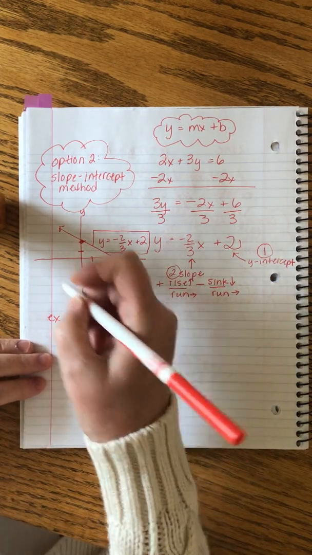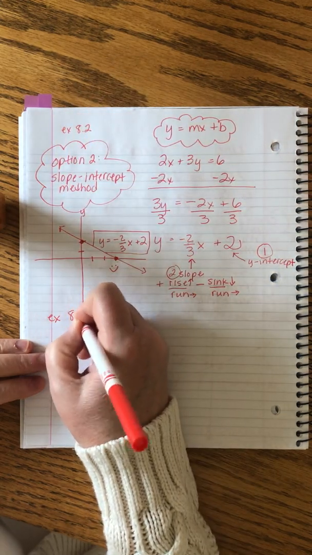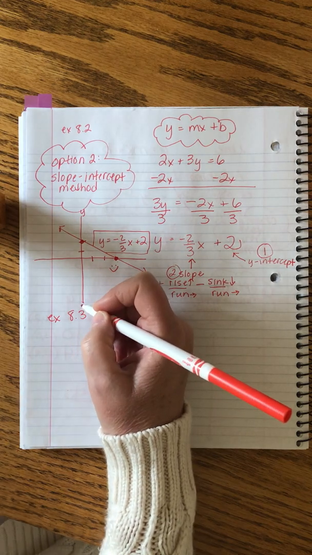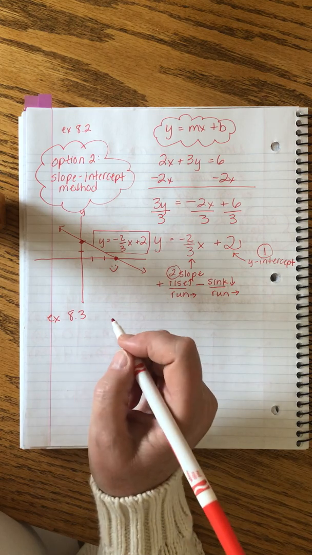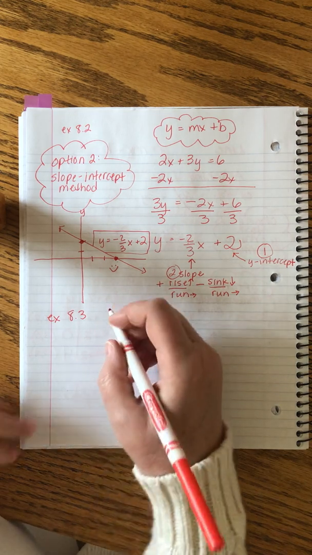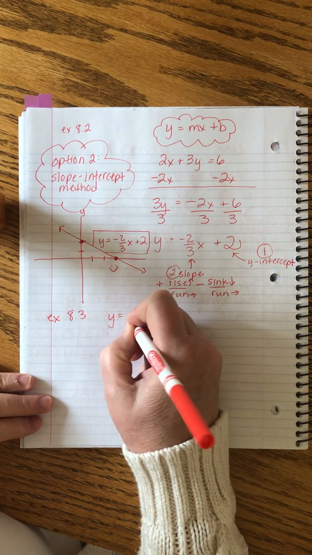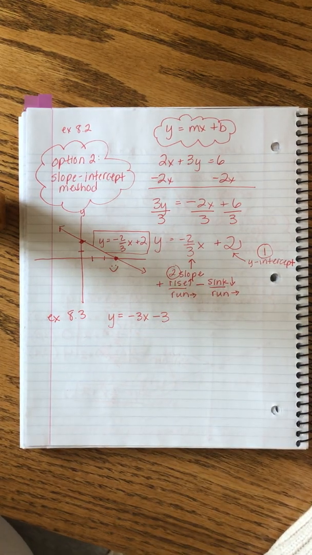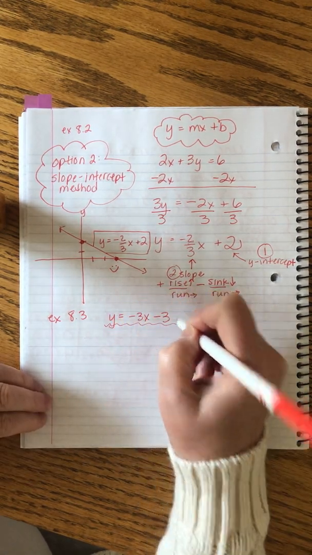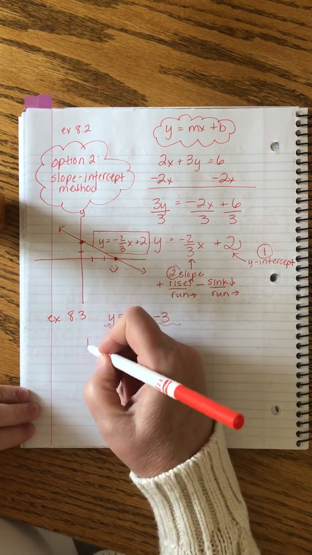Let's try another one. This was example 8.2 PS. 8.3. This is our last example for the lesson. Are you happy? Use the slope-intercept to graph y equals minus 3x minus 3. Well, all I have to say is thank you, John, because look, this time he gave it to us in the right form, so we're happy and life is good, right?